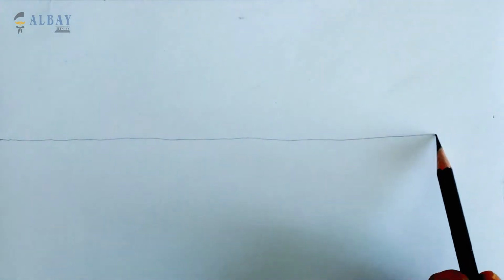I start by drawing the horizon line. The horizon line should be a straight line drawn parallel to the top and bottom edges of the paper. And this is the vanishing point that we will use in the drawing.